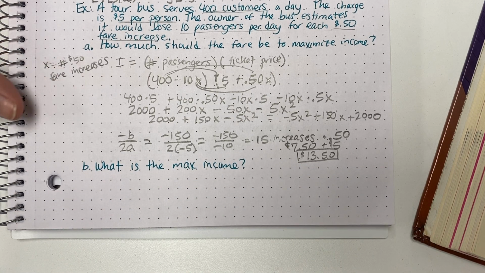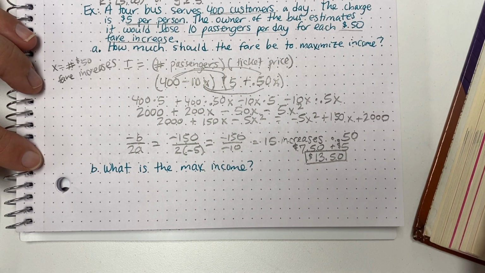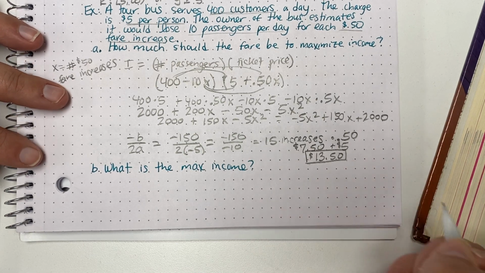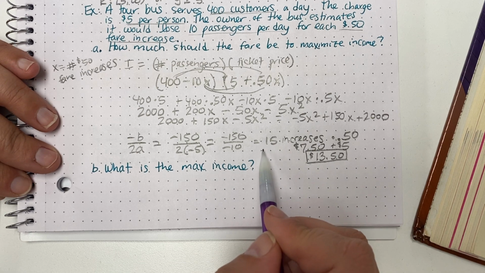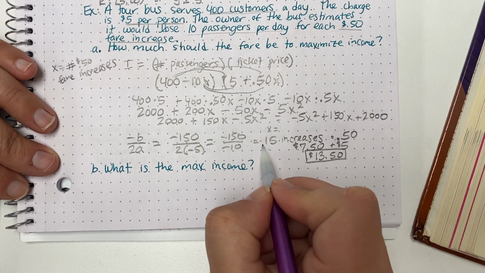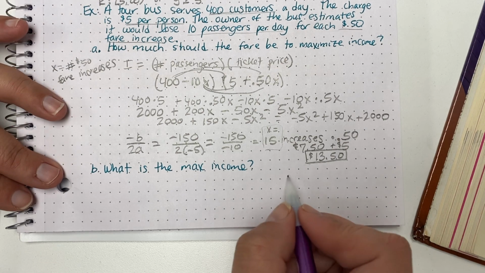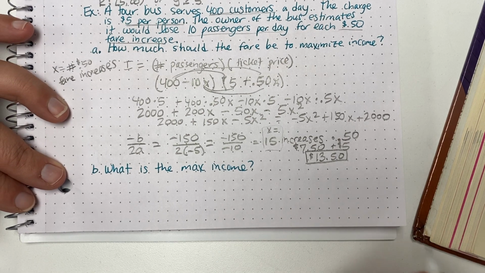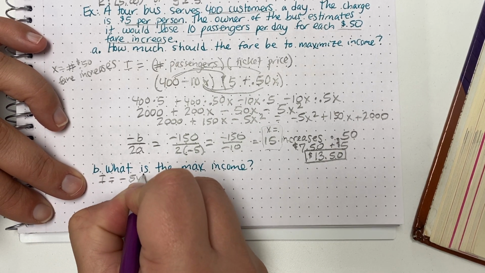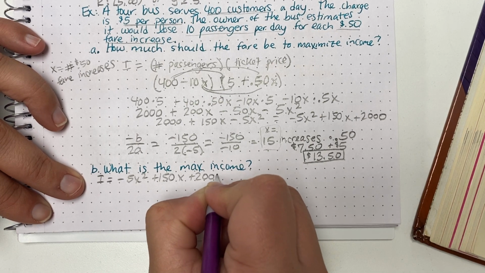Now it asks what the maximum income is. So I'm going to take the price of the fare. I could take the price of the fare and multiply that, or I'm just going to take my x right here because this is the location. I'll circle it very lightly. This is the location of where we want x to be in order to maximize our income. So our income equation up above was negative 5x squared plus 150x plus 2,000.